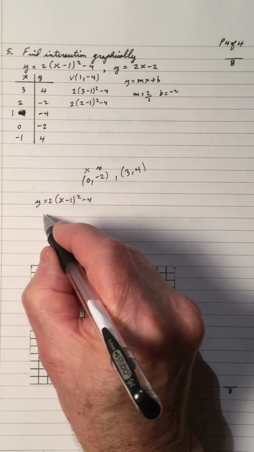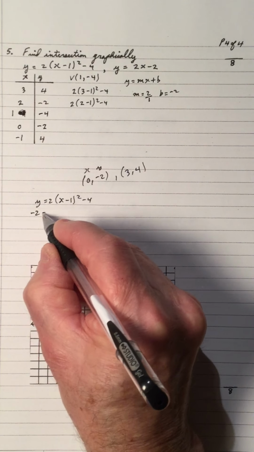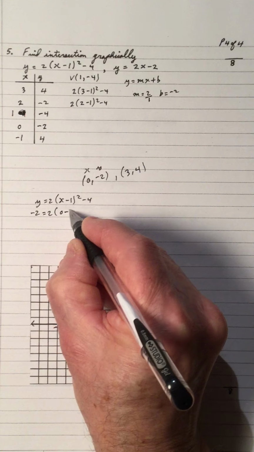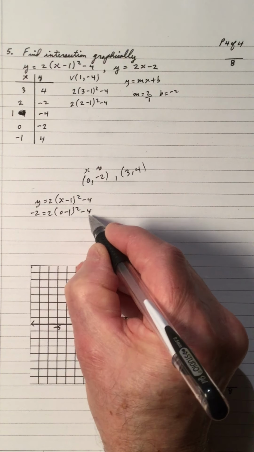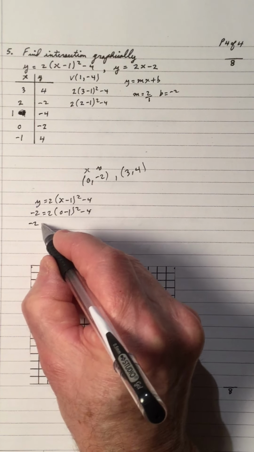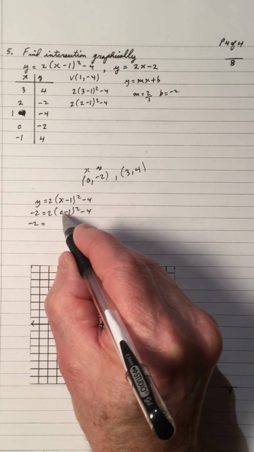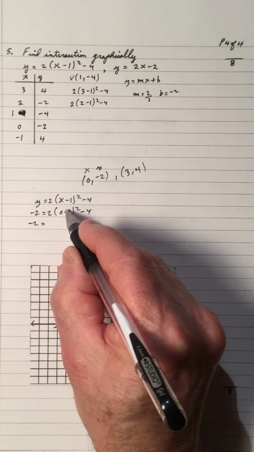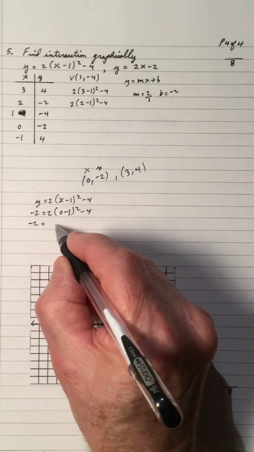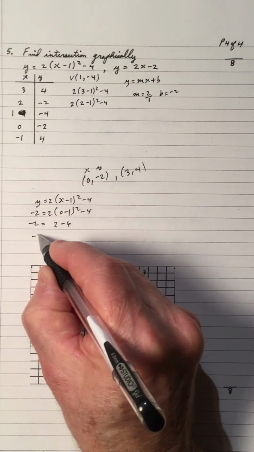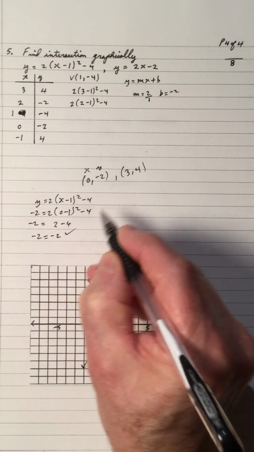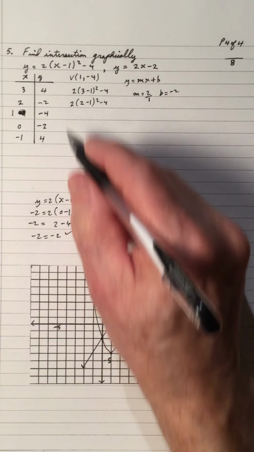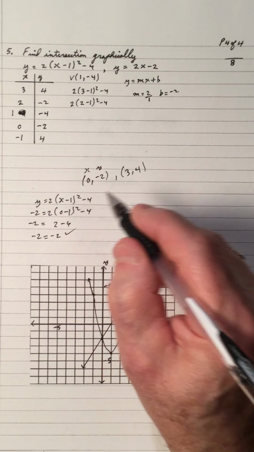So x is 0, y is negative 2. Y is negative 2, x is 0. And negative 2. So we simplify this, so we get a negative 1 on the inside. Squared is 1. 2 times 1 is 2, minus 4. Negative 2 equals negative 2. So that point makes this equation true, so it lies on the parabola.